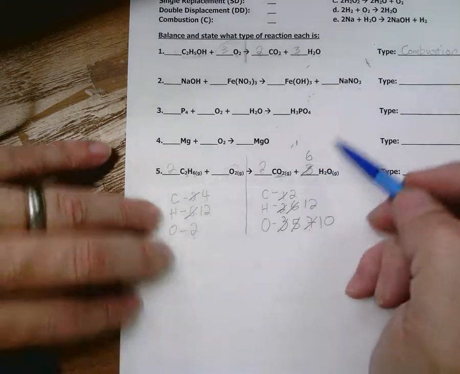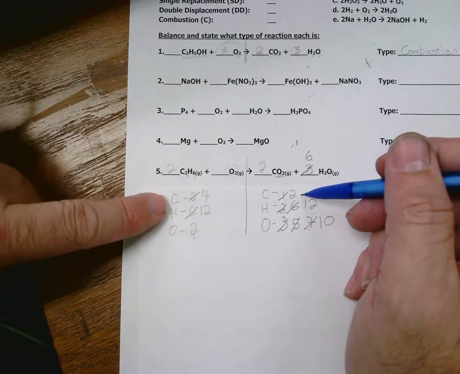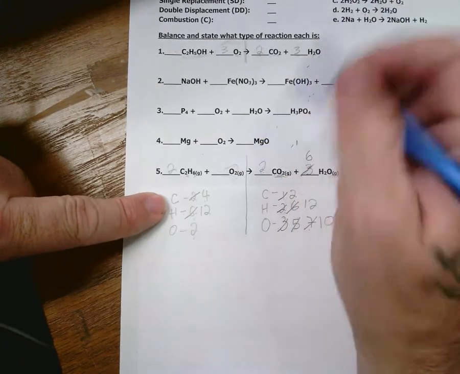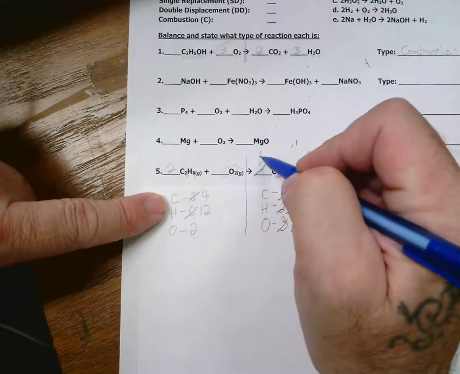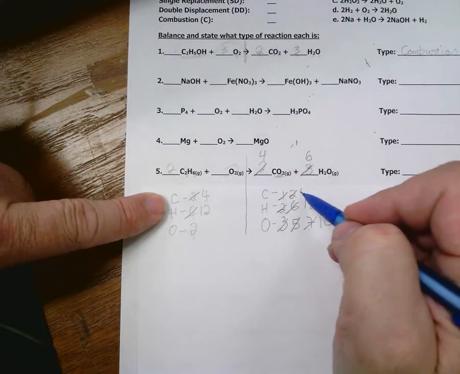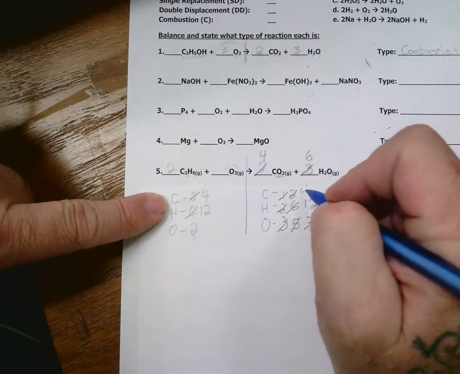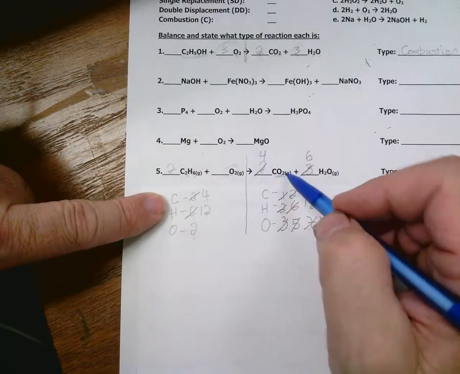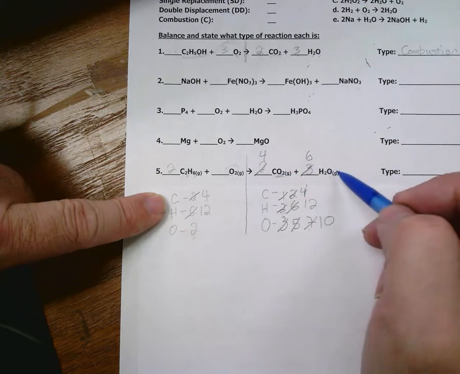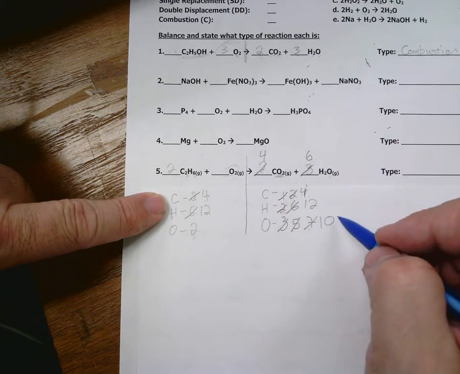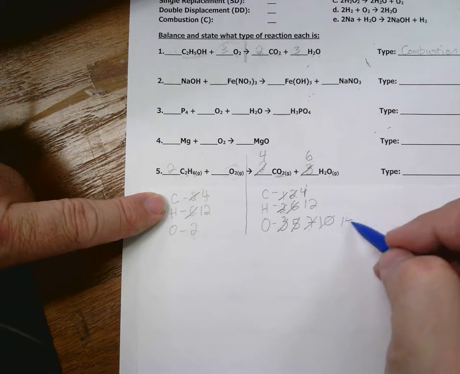Now, again, I'm going to go back to the top. I'm going to try and fix carbons first. So I'm going to strike through this, and I'm going to make this a 4. That gives me 4 carbons, and then I have 8 plus 6. 14 oxygens now.